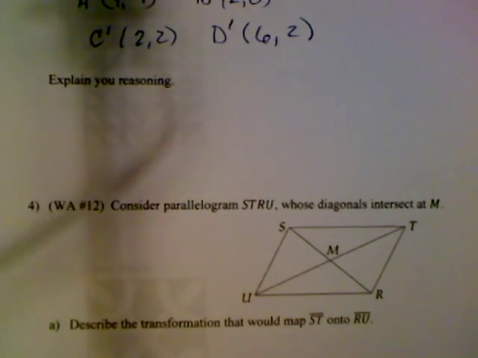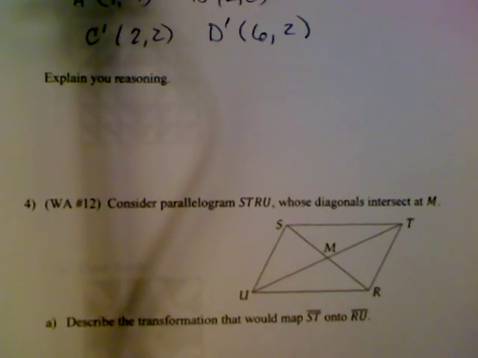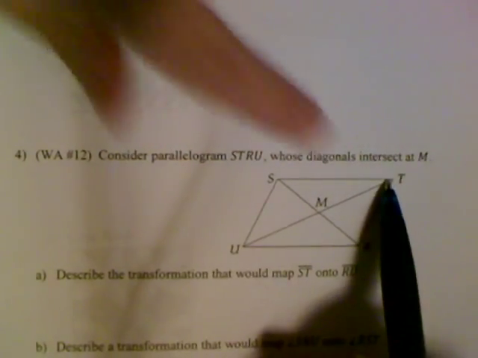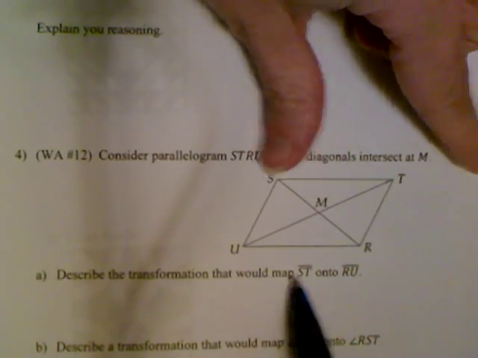Consider the parallelogram whose diagonals are m. Describe the transformation that would map ST to RU.